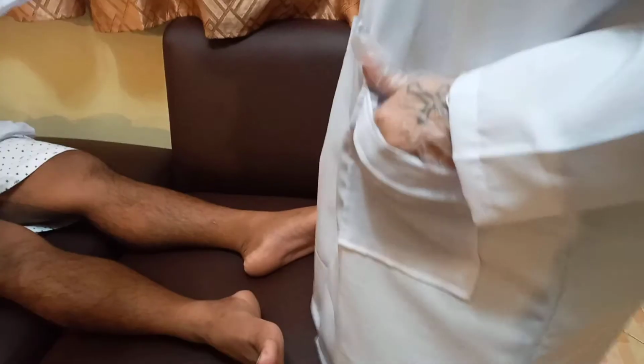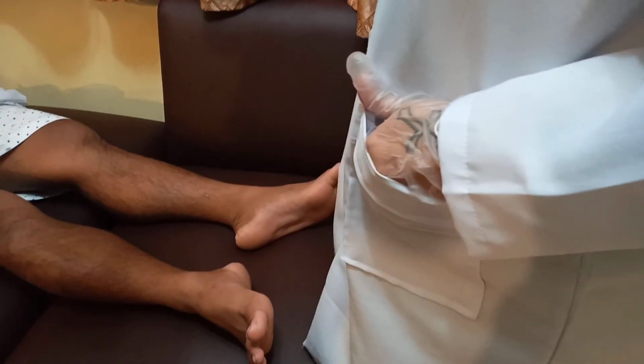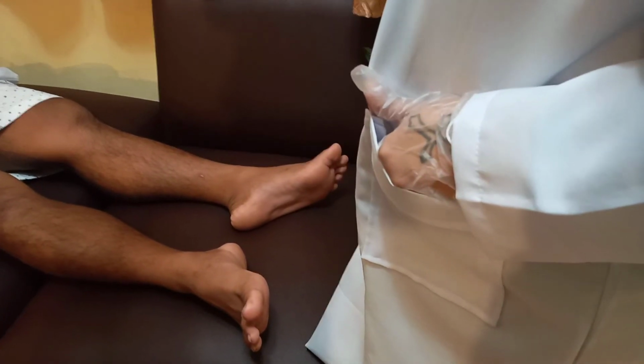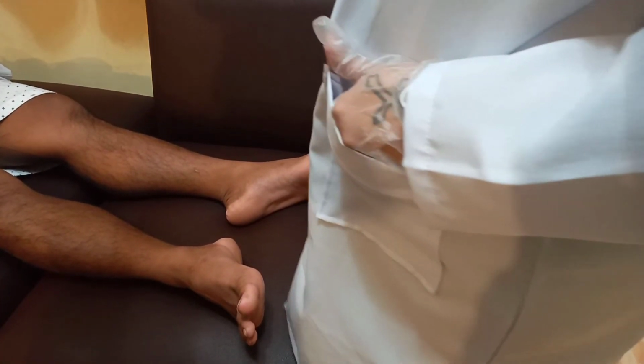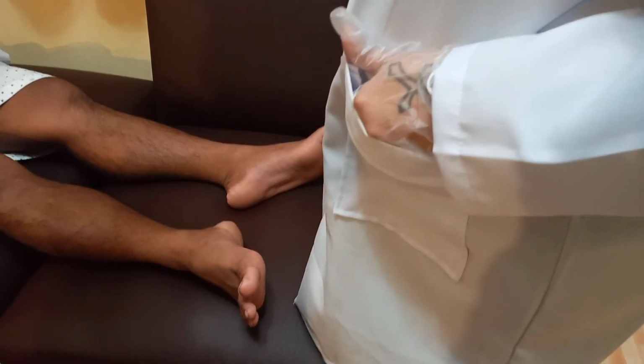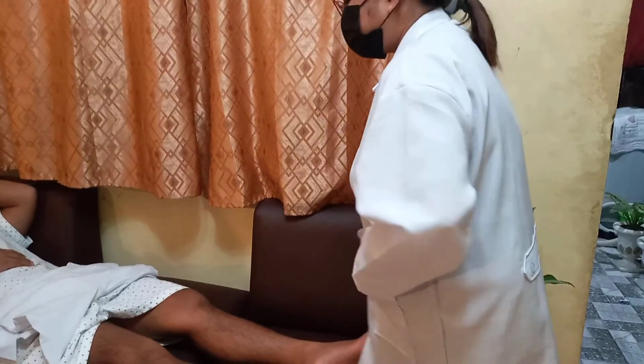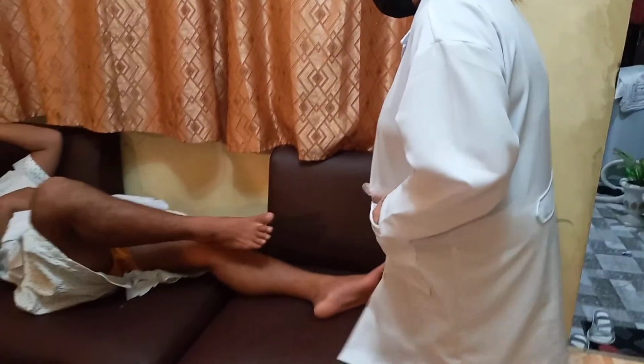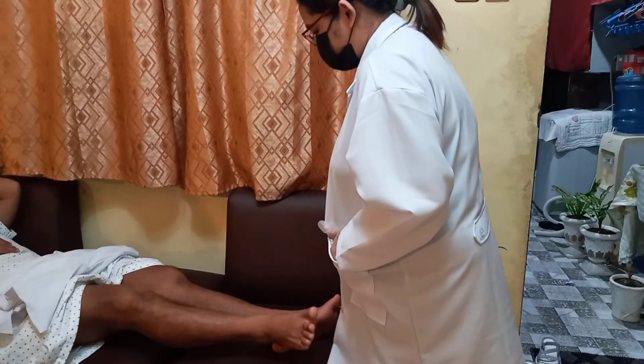Next, assess the cerebellar functions. For the heel-shin test, ask the patient to place one heel on the opposite knee and slide it down to the ankle. So sir, can you please put your heel on your knee and slide down to your ankle? Okay, the other one.